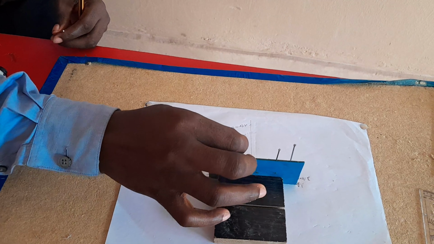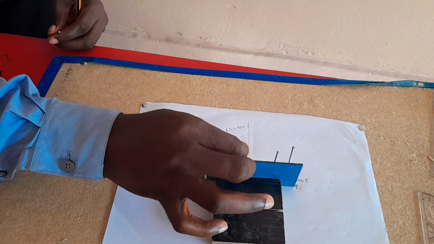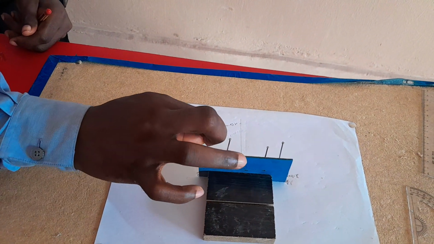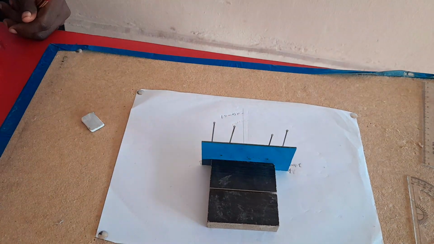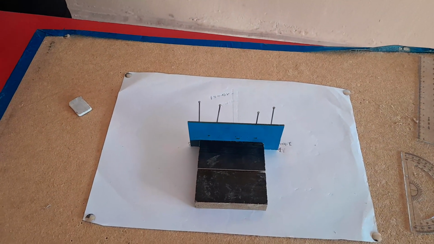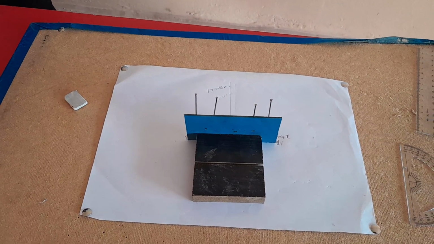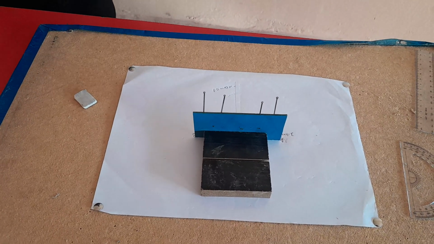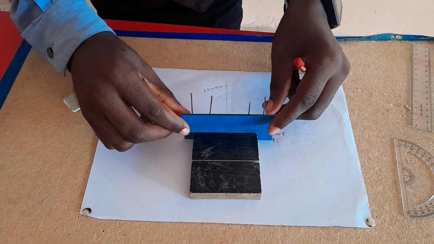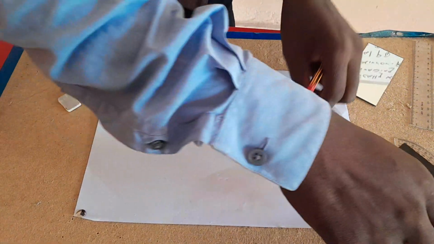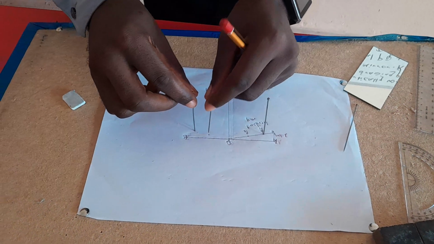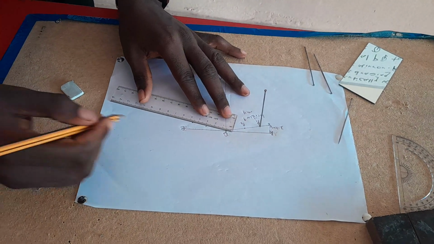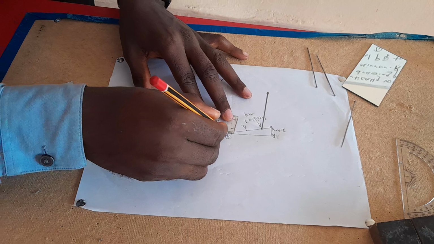The one on pin 3 must be in line with pin 1 and pin 2 that is reflecting in the plane mirror. Be on the straight line. Remember, it must be on a straight line. Perfect. So, the 2 pins that were fixed are now in a straight line with the reflected pins in the plane mirror. So, I'll now remove my plane mirror. I'll remove this. I'll now have to join it with the normal.